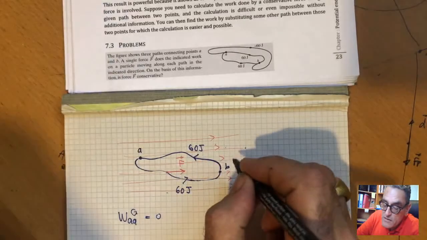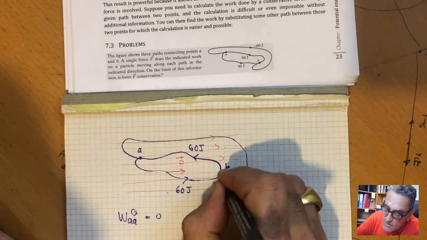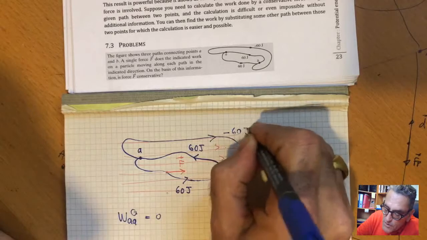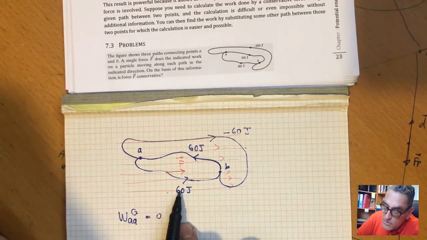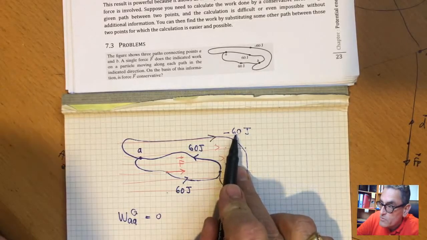And then you have another path which is going somehow like this. It's going from A to B, and now you have minus 60 joules. So from A to B you have 60 joules here, and again from A to B you have minus 60. It's not possible.